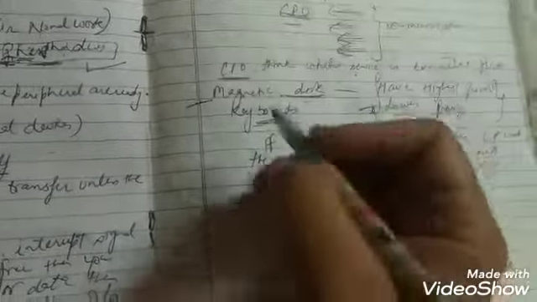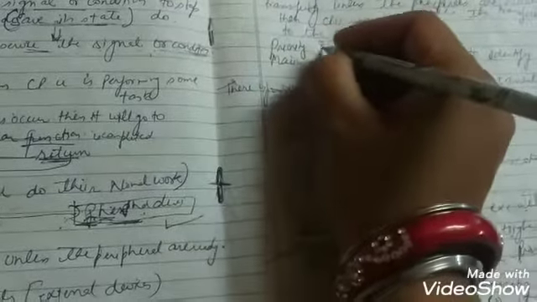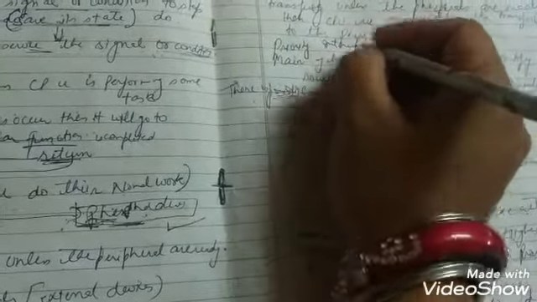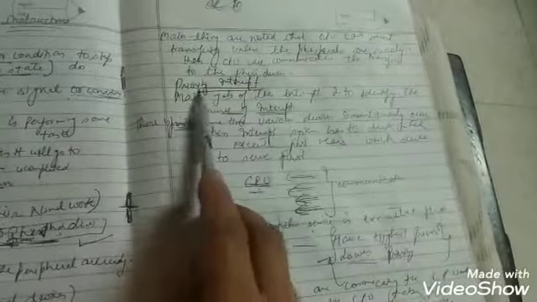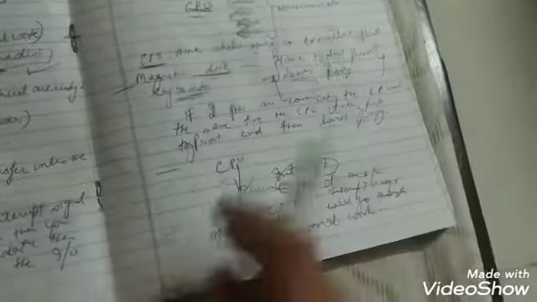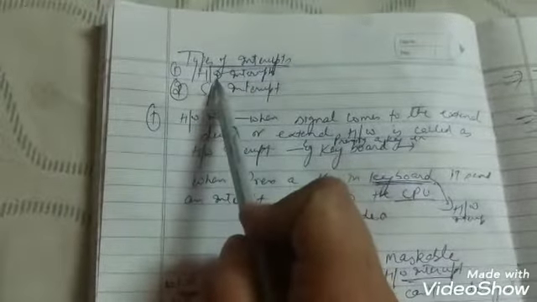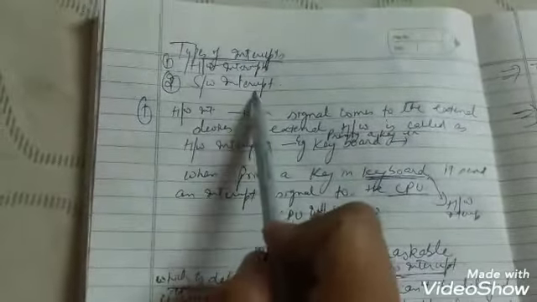So it is also called the priority interrupt. So this makes clear what a priority interrupt is. Next is the types of interrupt. There are two types of interrupt. First one is a hardware interrupt and second one is a software interrupt.